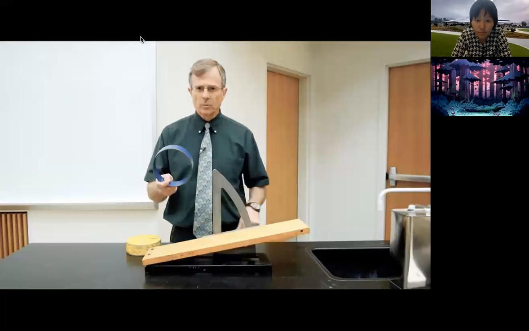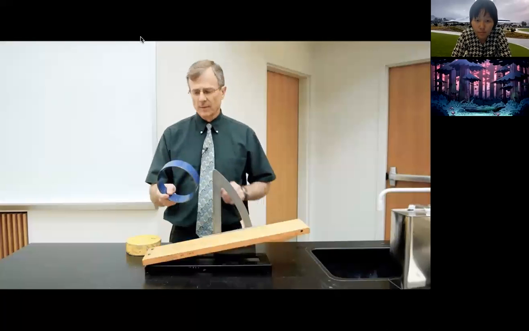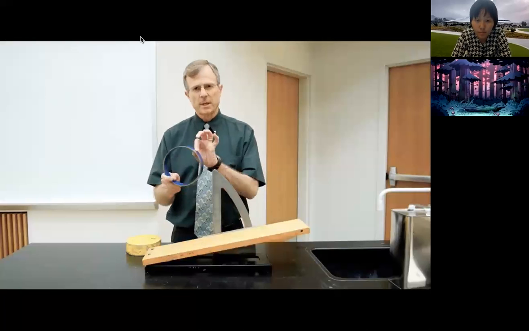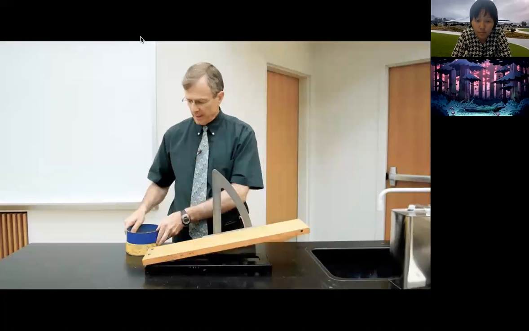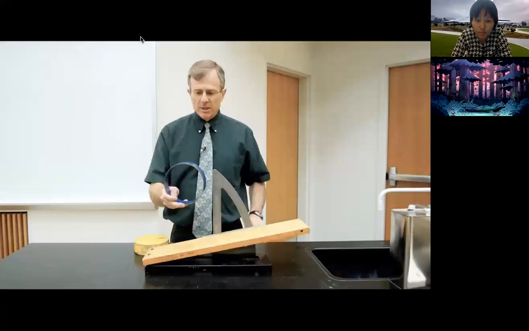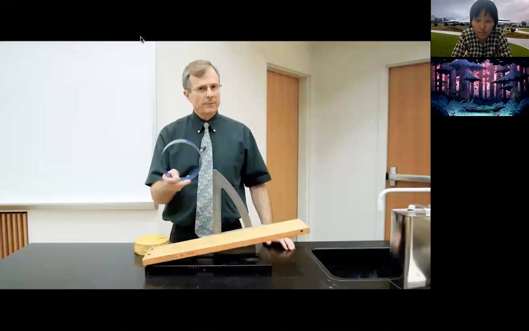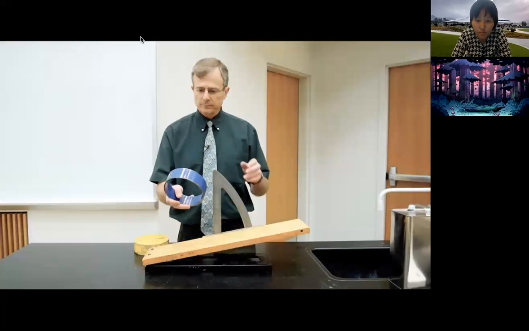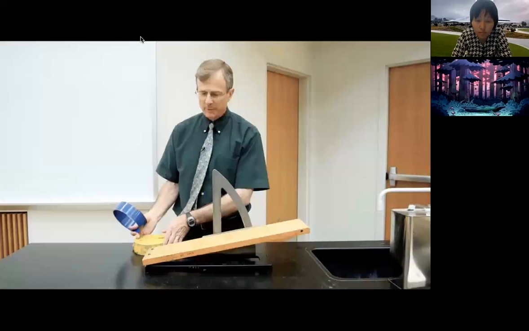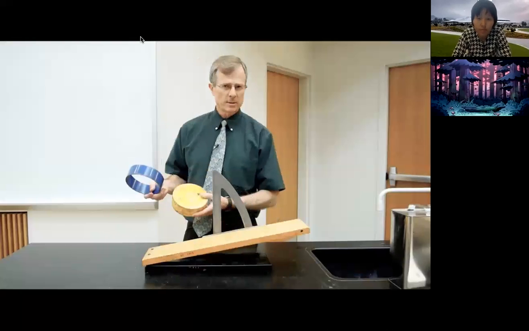This is a ring of material. It's hollow in the center. All of its mass is concentrated at the outer radius. The radii of these two are the same, but this one has a moment of inertia of mr squared. So it has a larger moment of inertia, assuming the masses of these two objects are the same.